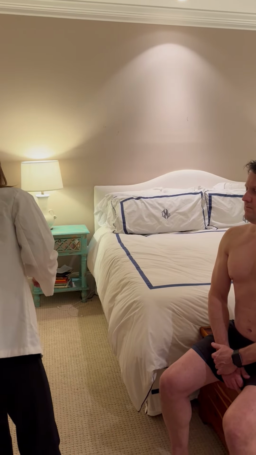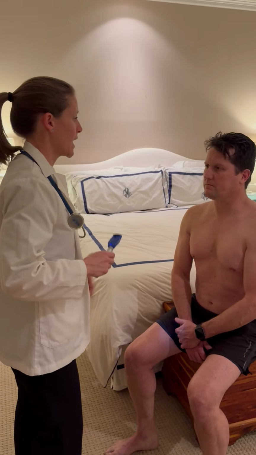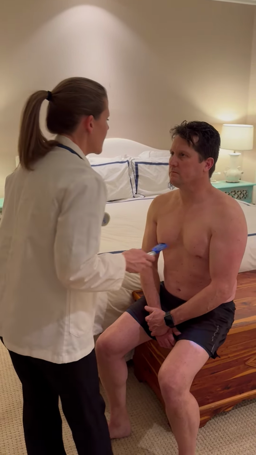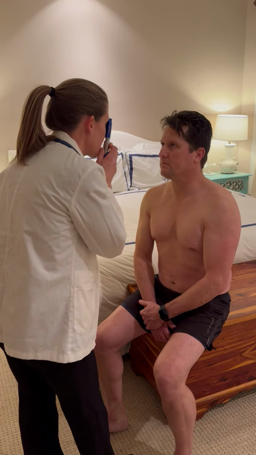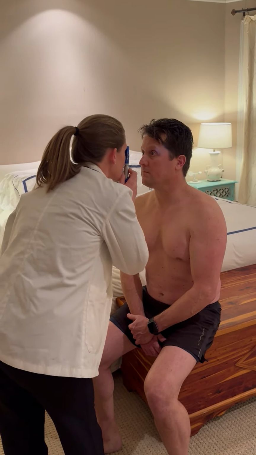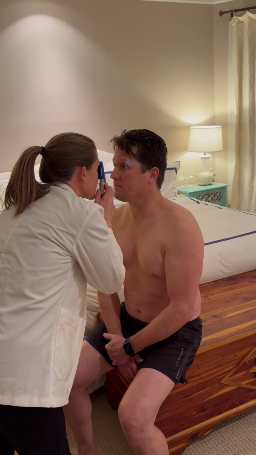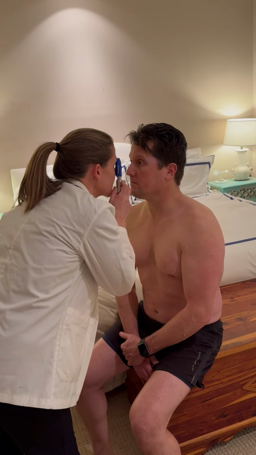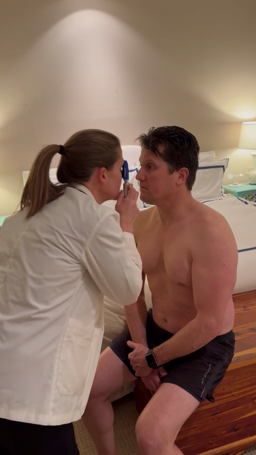I want to use my ophthalmoscope to assess for red reflex and to look at the internal eye structures. On the left eye, red reflex is present. Vessels are present in the back of the eye. The optic disc is a milky yellow with sharp disc margins.